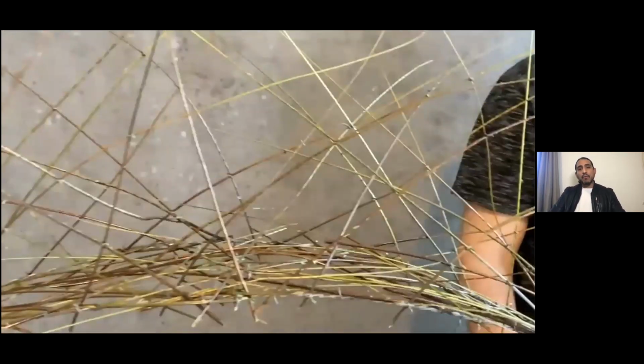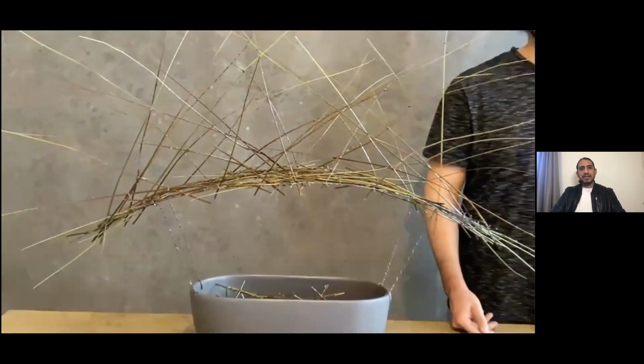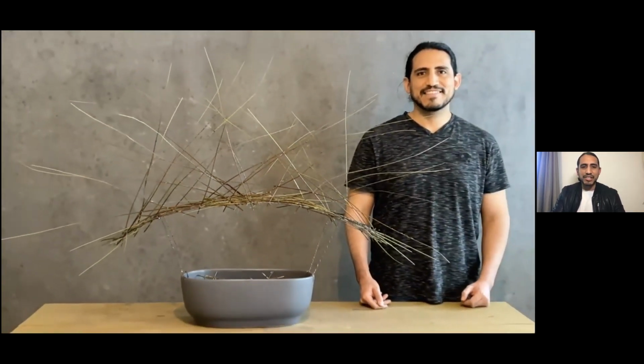And to create a more decorative appearance, you see that I also start attaching some of my sword ferns at the edges of the arch, and these sticks are just going up.